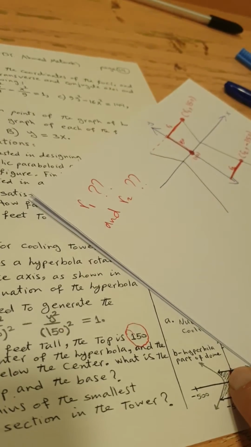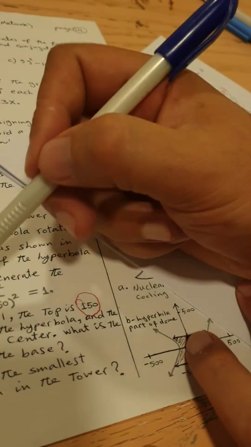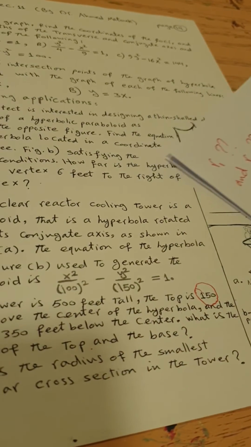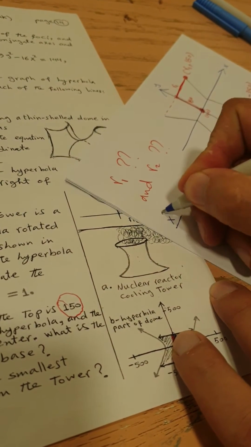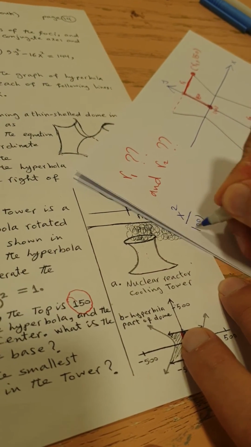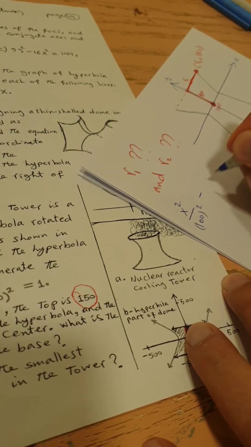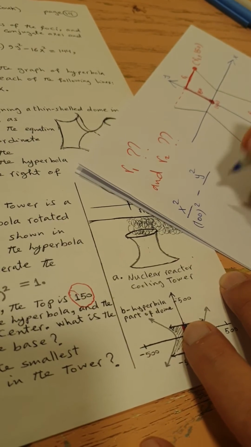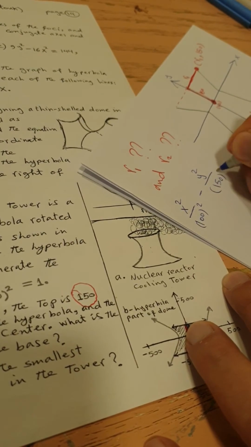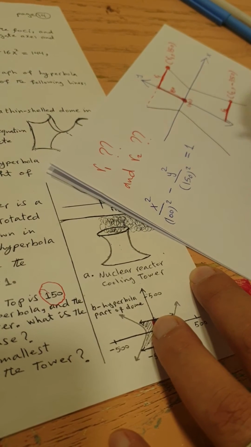From the equation of the hyperbola given in the problem, we have x squared over 100 squared minus y squared over 150 squared equals 1.